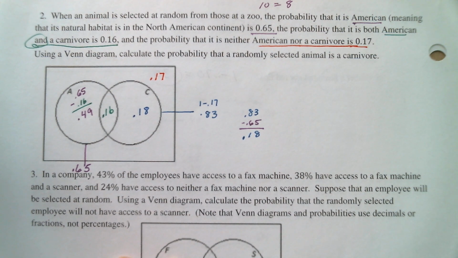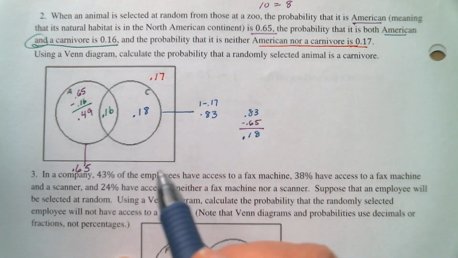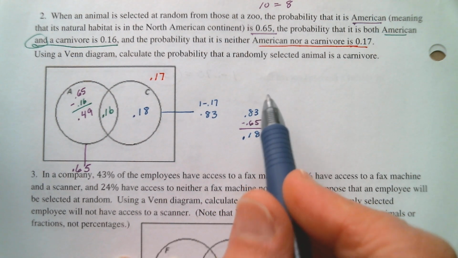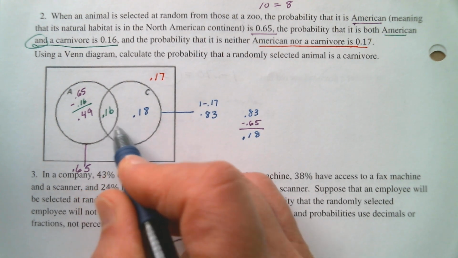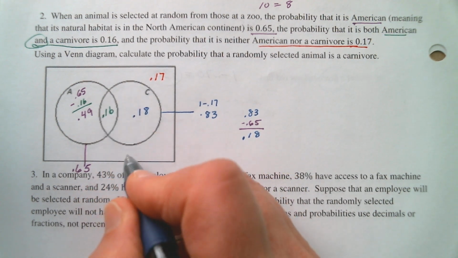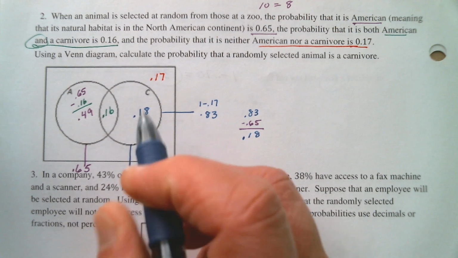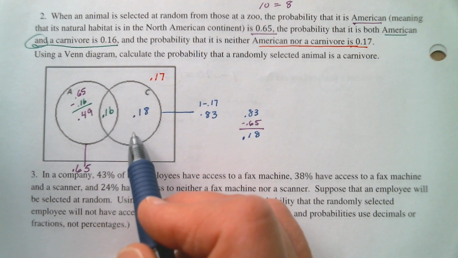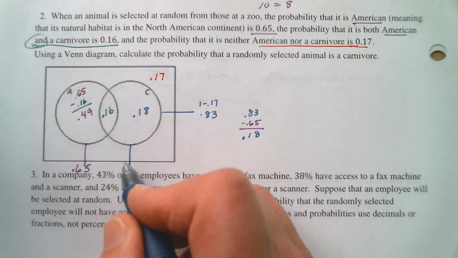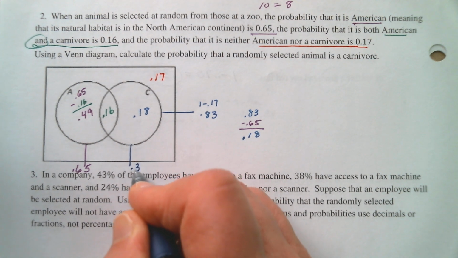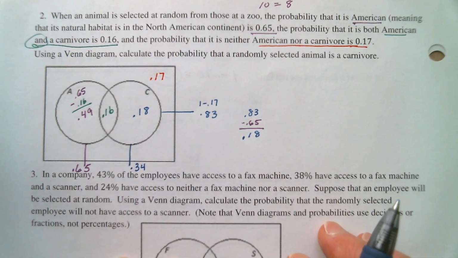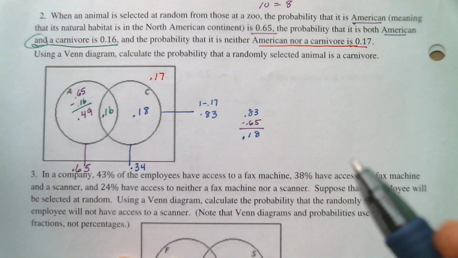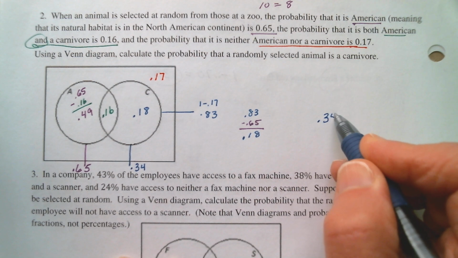The question, well, before I read the question, let me just say, all right, so what is this combined? So this combined is a 0.32, no, 0.34. Calculate the probability that a randomly selected animal is a carnivore. That's it. That's our answer, 0.34.